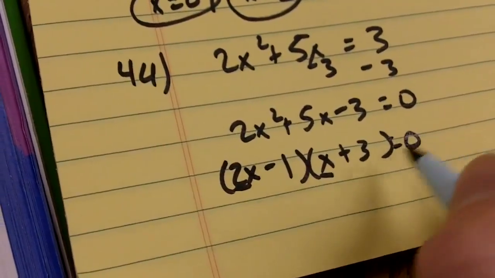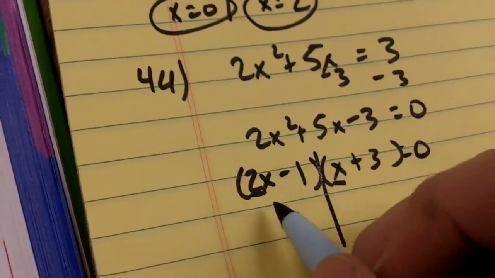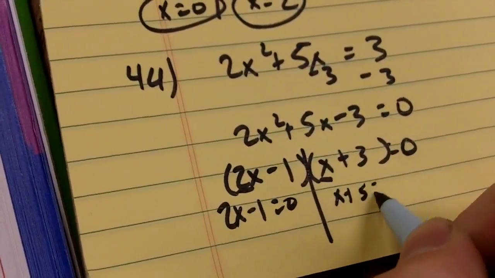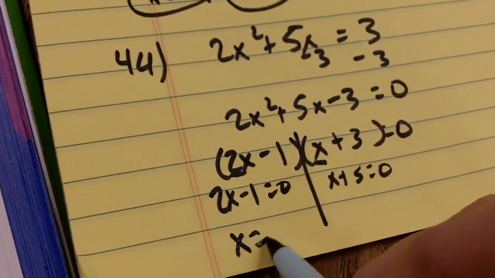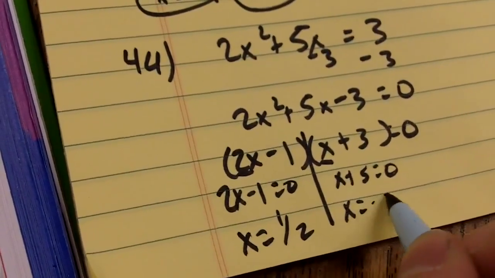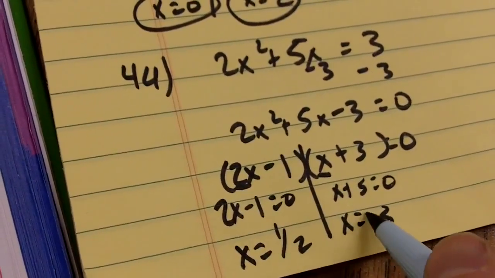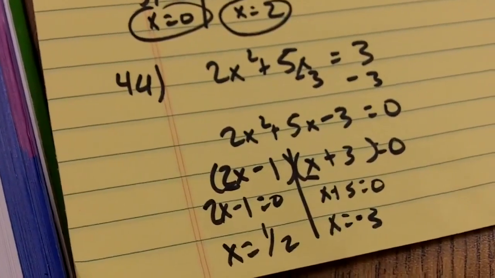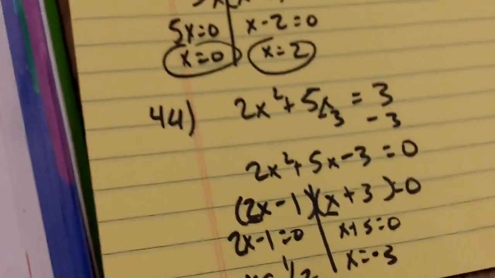Now the zero product property, because I've got this factored but I haven't actually solved it yet. Zero product property says 2x minus 1 equals 0, or x plus 3 equals 0. This means x equals 1/2 and x equals -3. I believe you will be able to figure out the rest of this homework by yourself. It should not be that hard. Test tomorrow on solving quadratics.